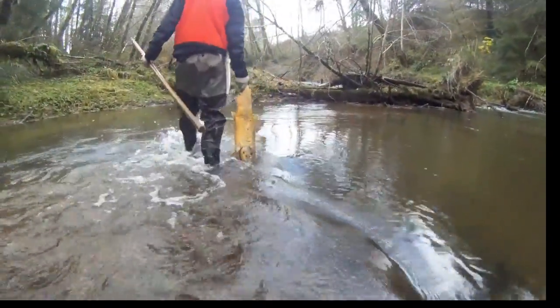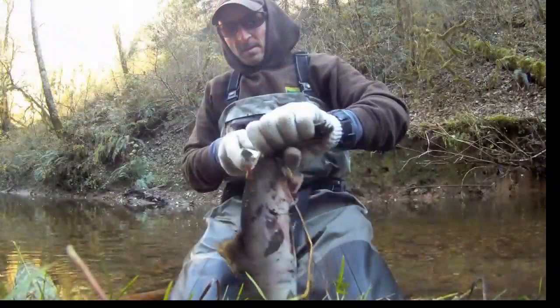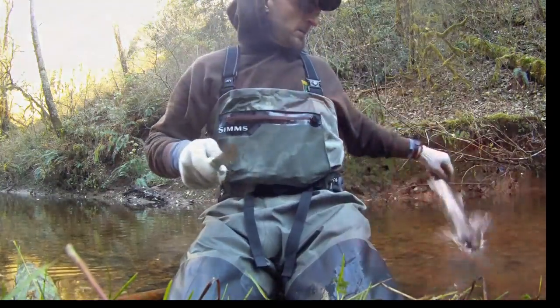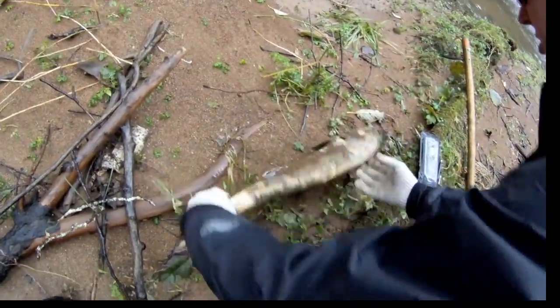This season, our tributary surveys produced many wild chinook carcasses, the majority of the basin's wild coho carcasses, and some hatchery fish as well. Hatchery chinook, it's like female.